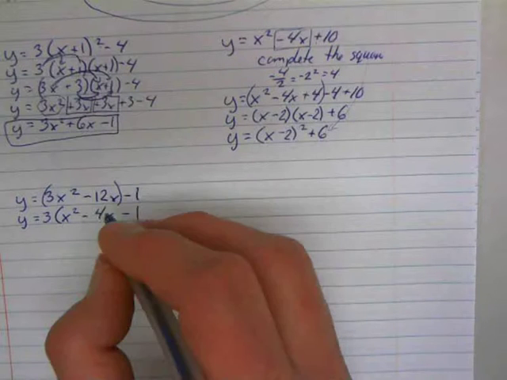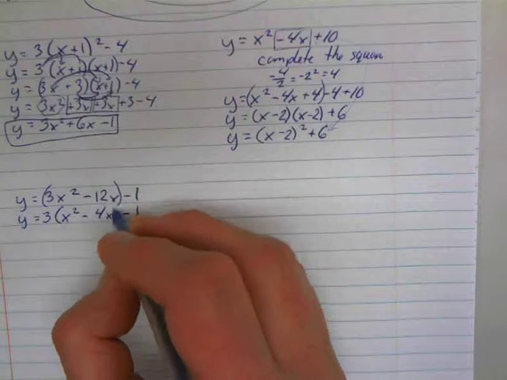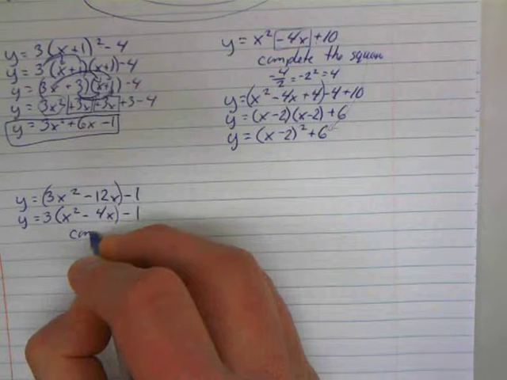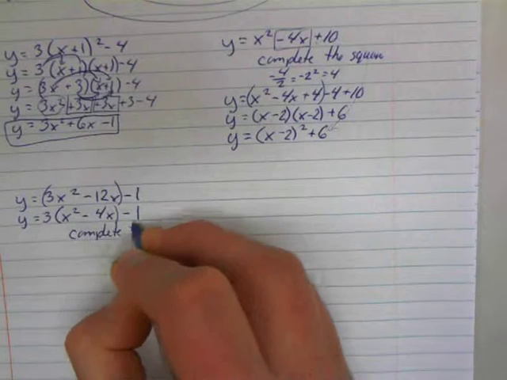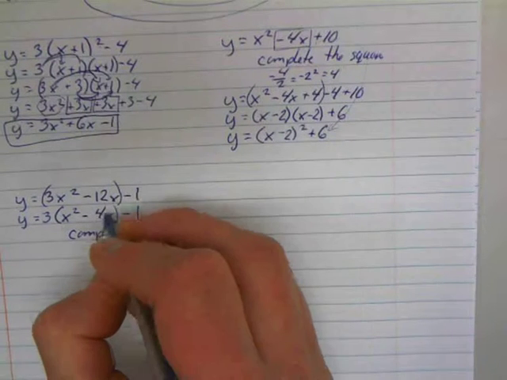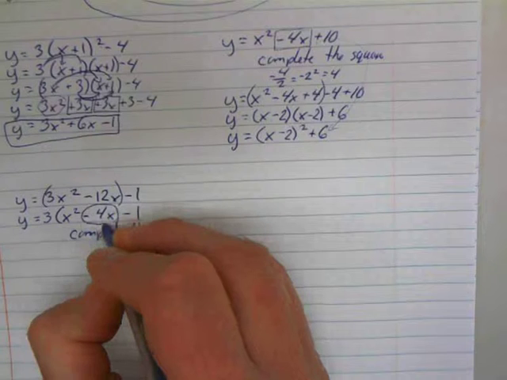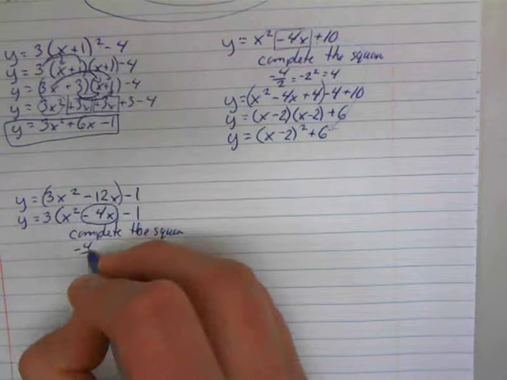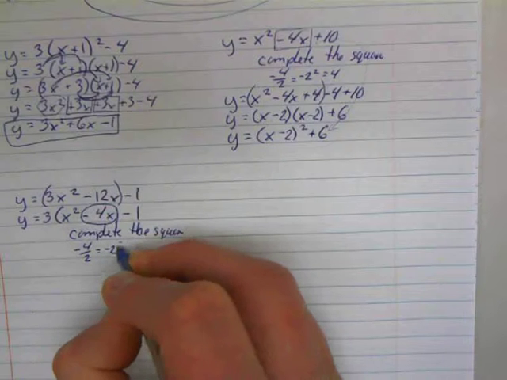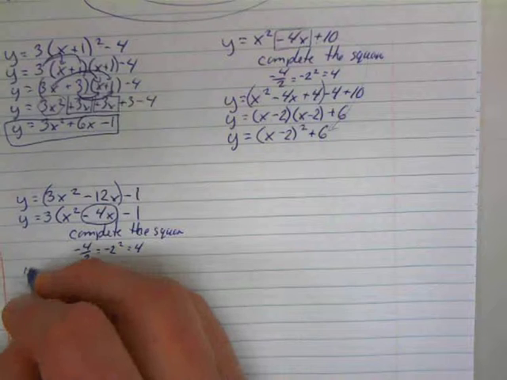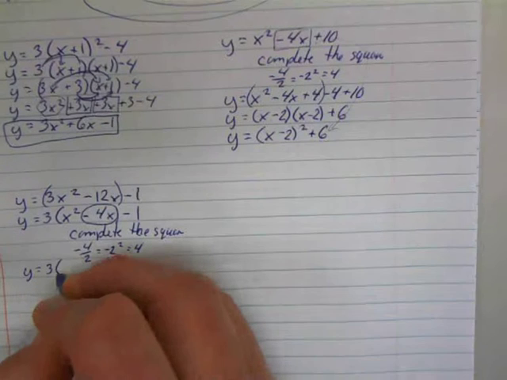Once again, I'm just going to worry about these two here. So I'm going to complete the square again. And to complete the square, I will just look at the negative 4x term. So negative 4 divided by 2 is equal to negative 2. Square that, and I get 4. So once again, I bring it in.